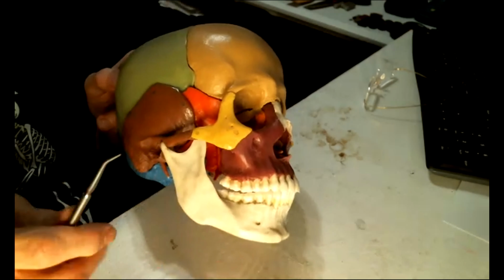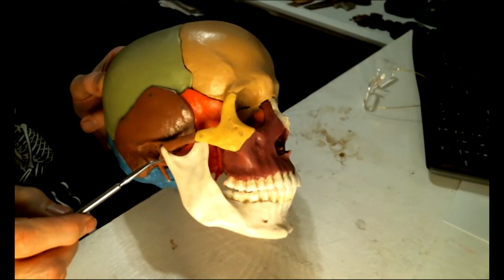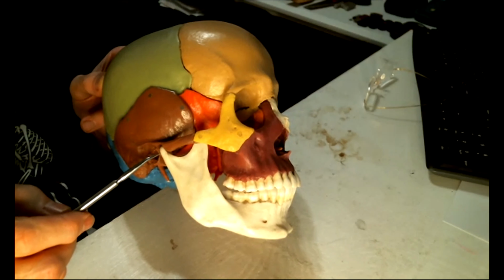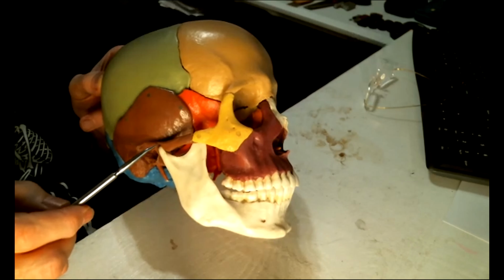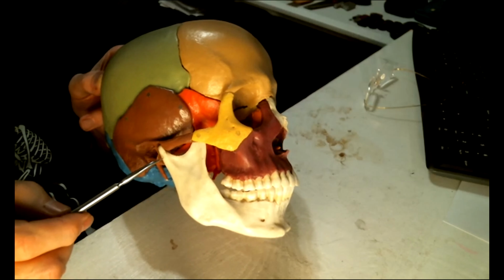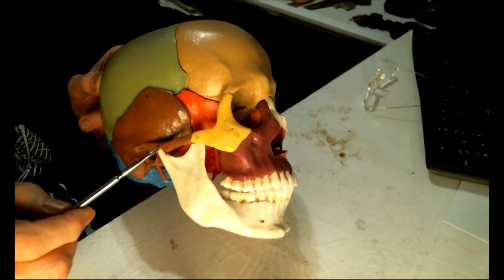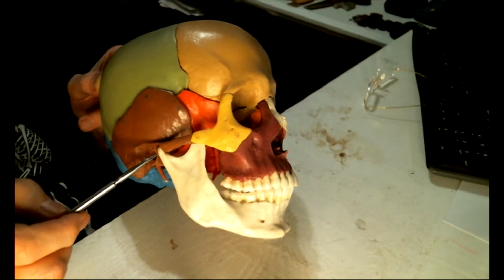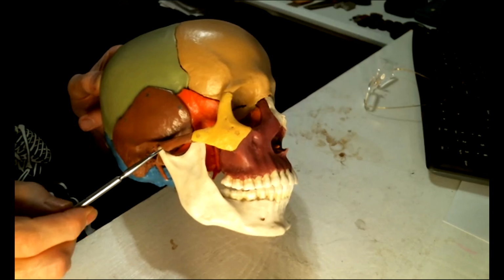Okay. And this was the mandibular condyle, and that's the mandibular fossa. So a concave depression in the temporal bone, and it forms the TMJ, known as the temporomandibular joint. Temporo for temporal bone, mandibular for mandible, and it's a joint.